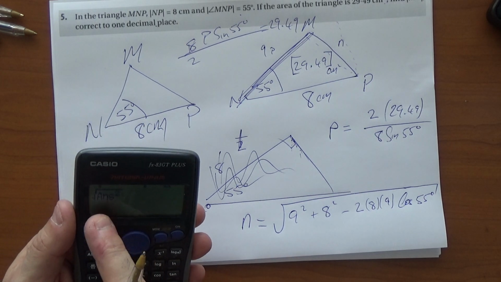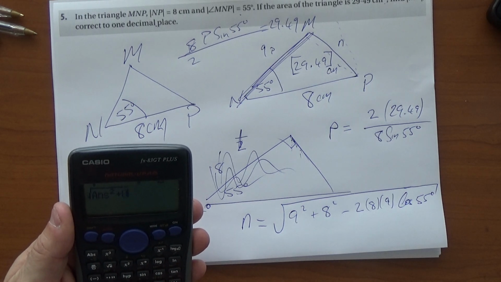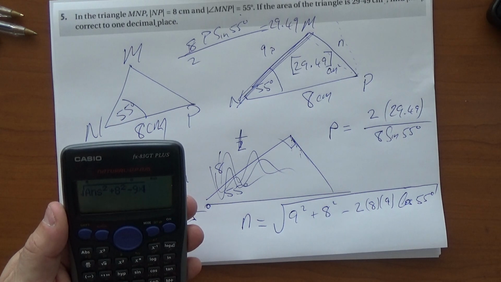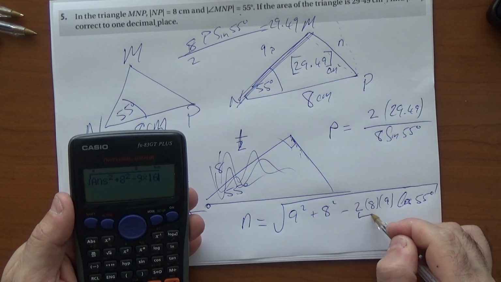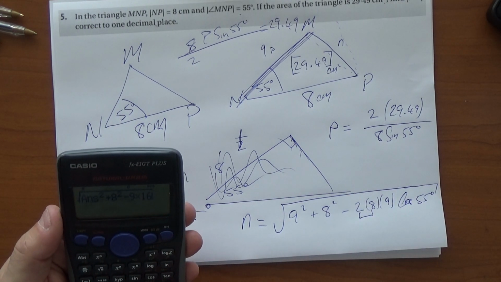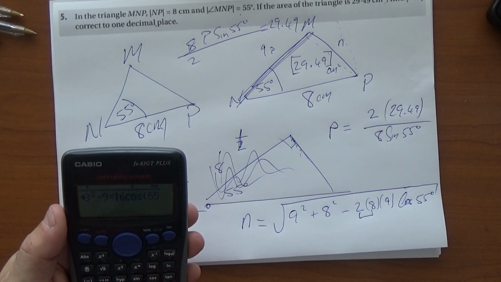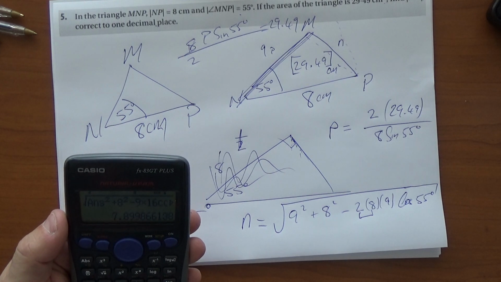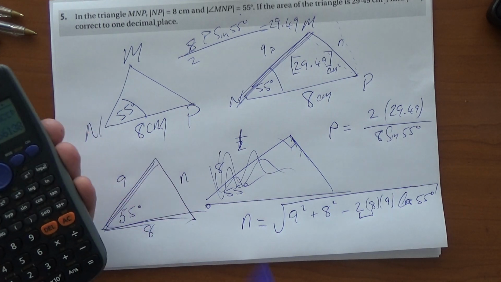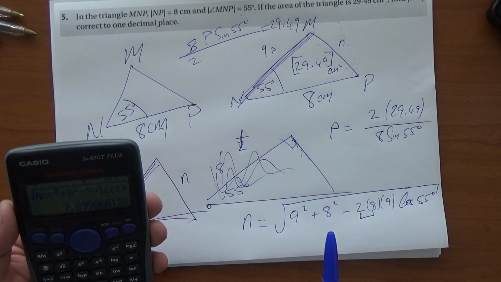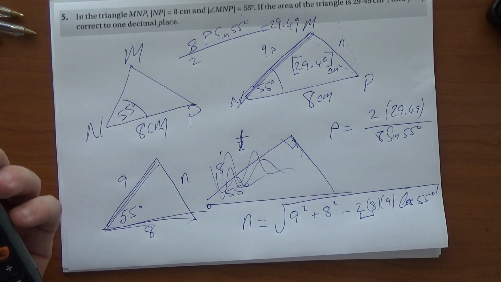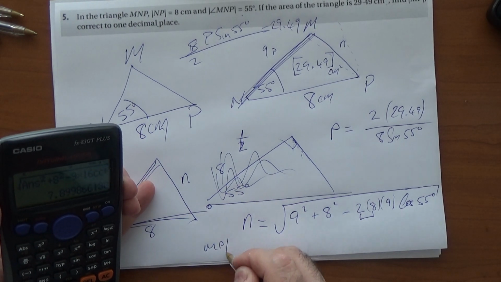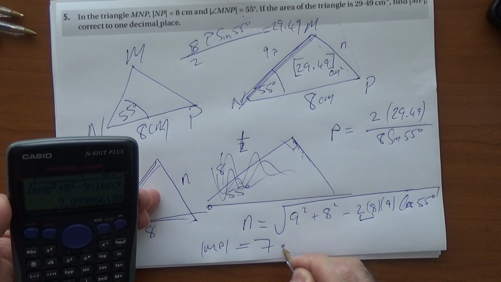And you're perfectly okay to write 9 squared there now, plus 8 squared minus 2 times 8 times 9, times the cos of 55, equals 7.899. So if they wanted it correct to one decimal place, that's 7.9. So length MP, just write MP equals 7.9.